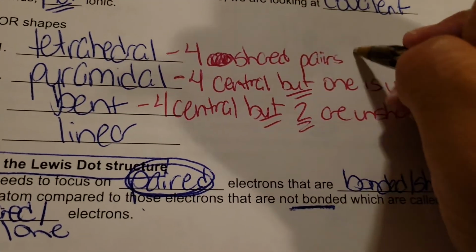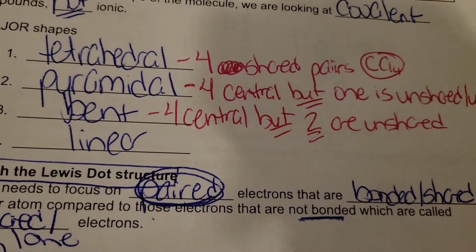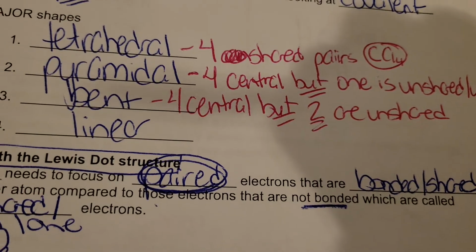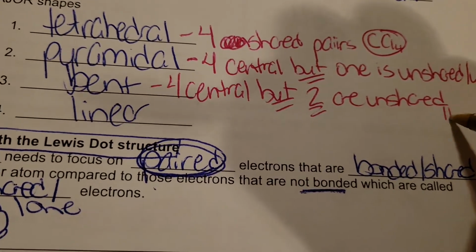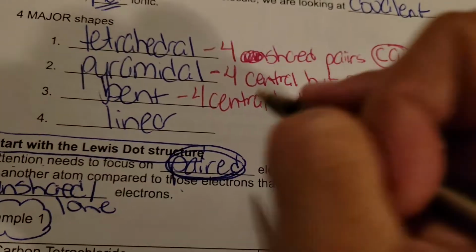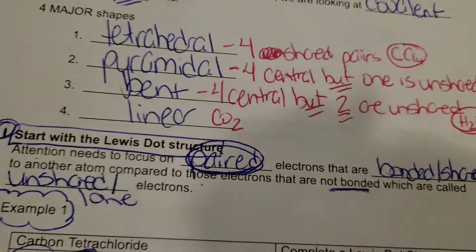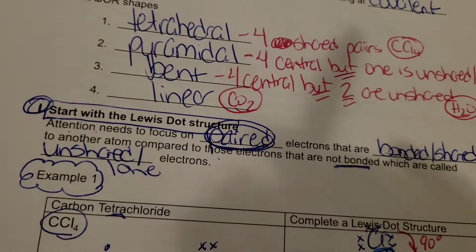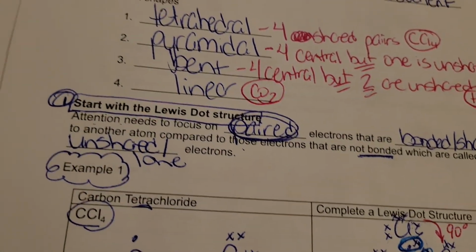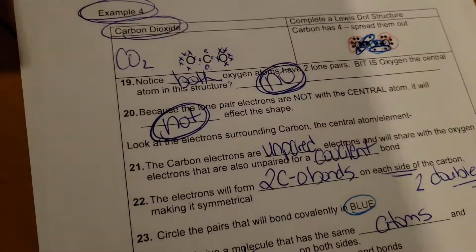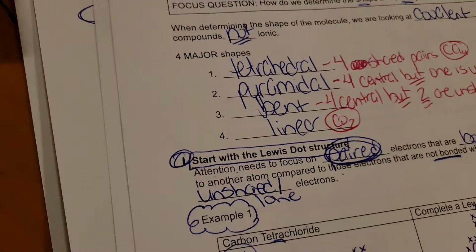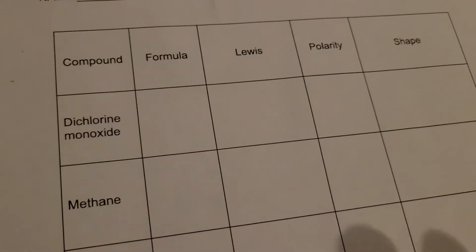Okay, so this was CCl4. This was NH3. This was H2O. And then our linear example we gave was carbon dioxide. Okay. All right, so what you guys are going to do is your very best to do as much of page 6 that you can.